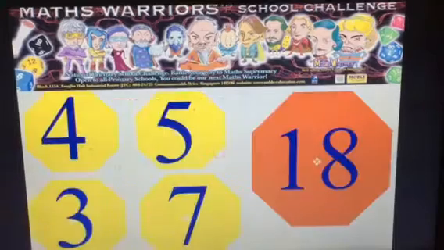Next, we train them on how to use the 4 operations, plus, minus, multiply, divide, to get a target number 18. Here they should be able to see that 3 times 5 will give me 15, and I can get a 3 from 7 minus 4. You can see the value of this game, how students can manipulate and see patterns with numbers, which is so important in Math Olympiad.